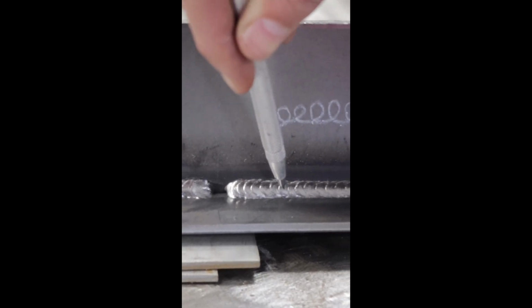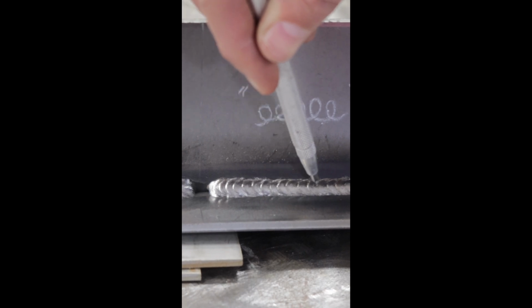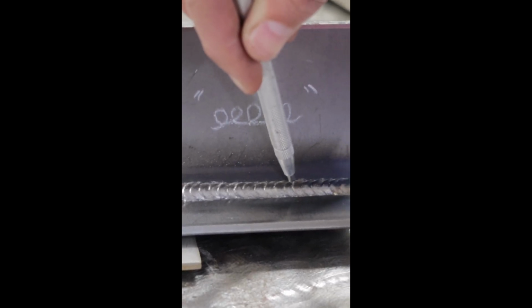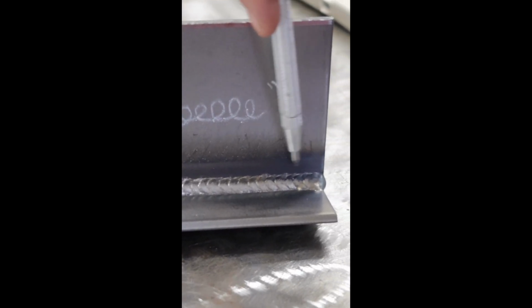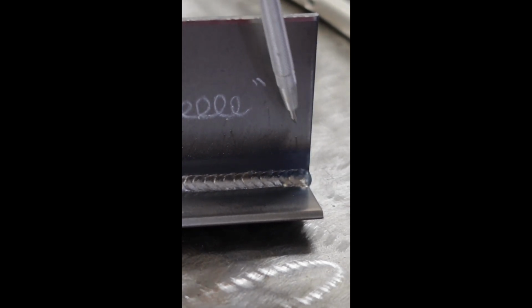But the only problem with the cursive E is that we kind of overlap where we just welded, so we don't spend a lot of time in the root of the joint, but overall it gives us a nice appearance to the bead. So those are the three different techniques that are very common.